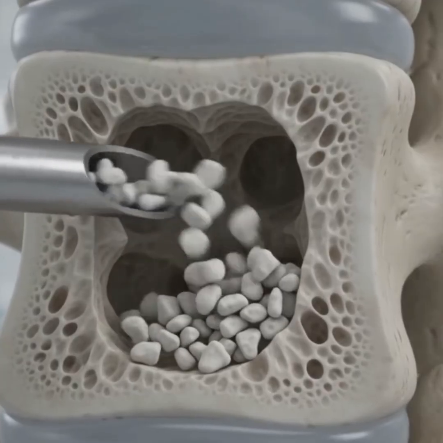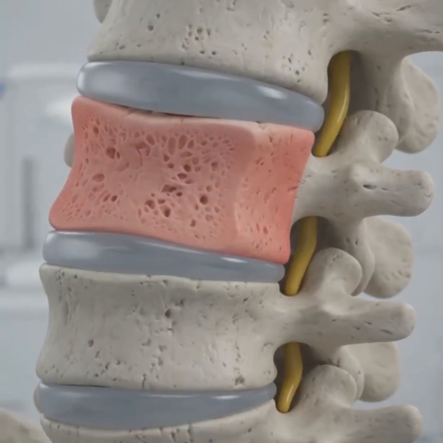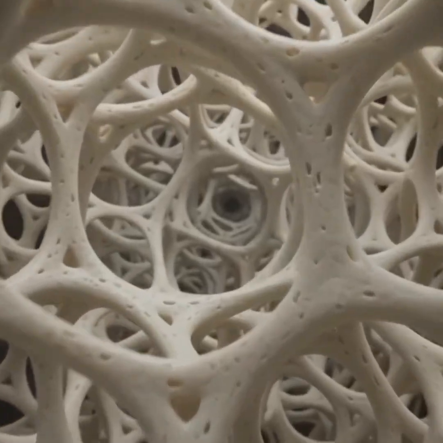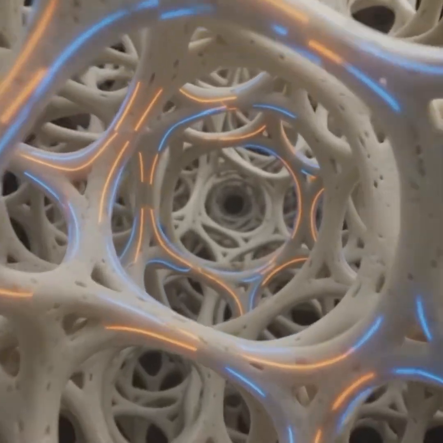Granules are introduced to fill void spaces. Traditional spongioplasty is associated with flattening. Distortion inhibits capillary ingress.